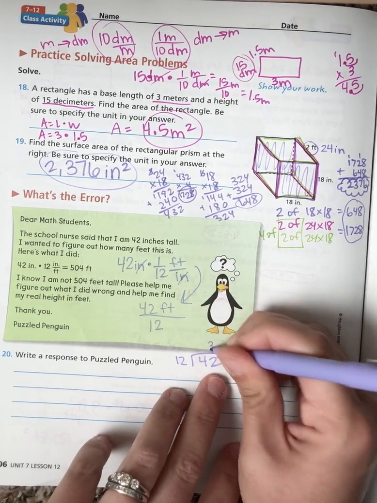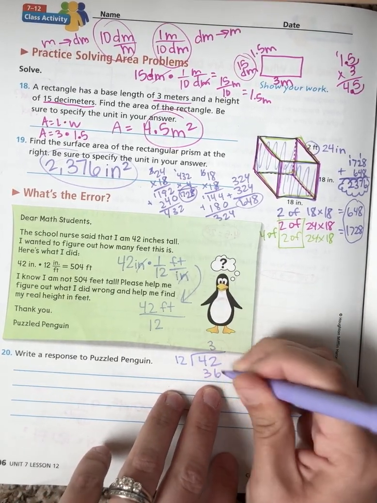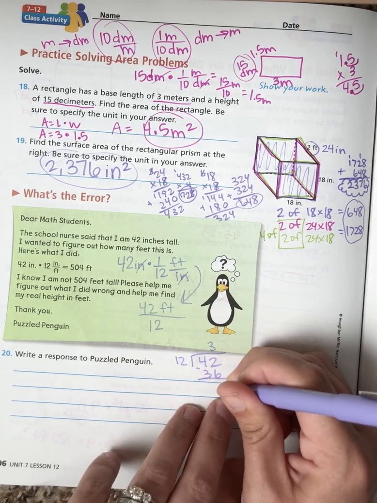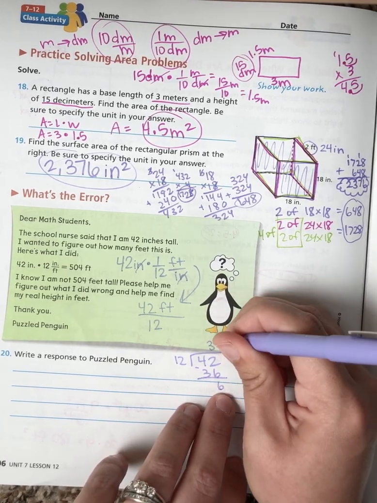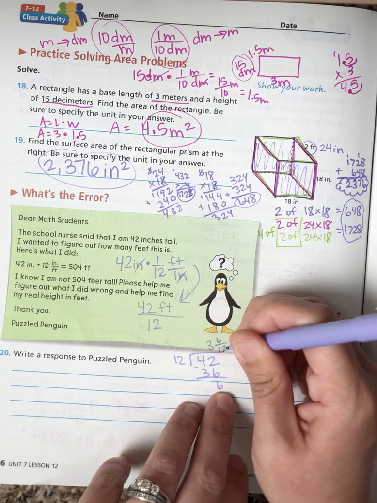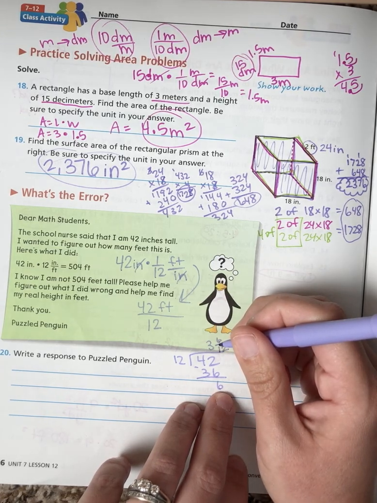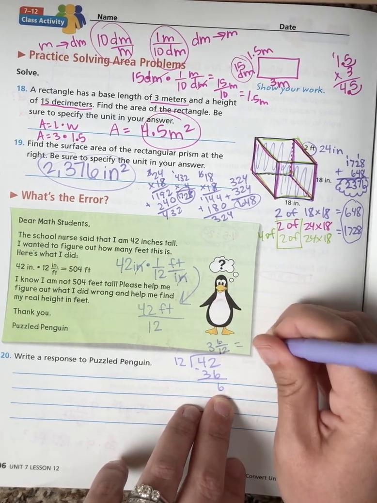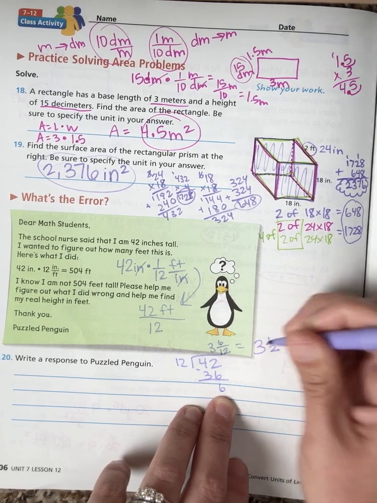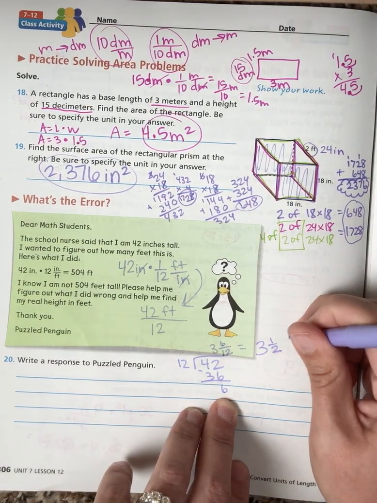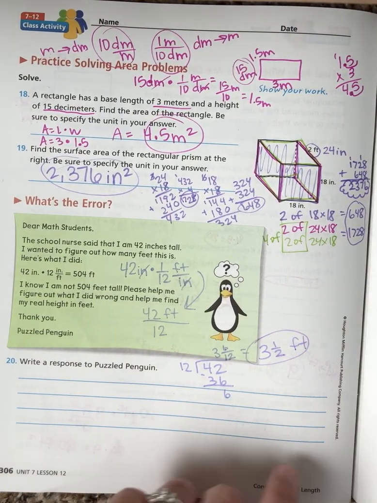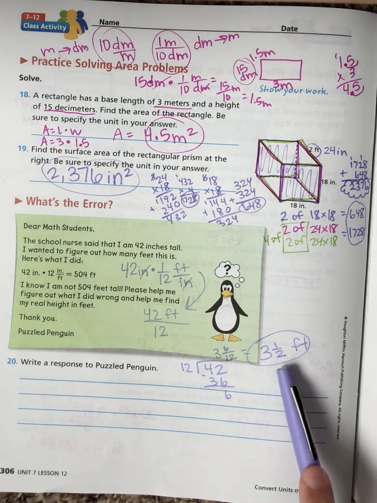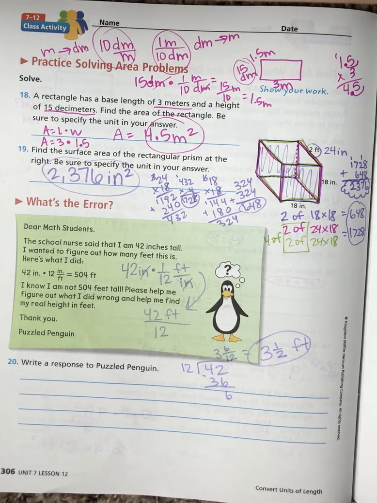Well, 12 times 3 is 36. We get 6. So 6 is my numerator, 12 is my denominator. So I end up with 3 6/12, which is the same as 3 1/2 feet. And Puzzle Penguin, I believe much more that you are 3.5 feet tall and not 504 feet tall.